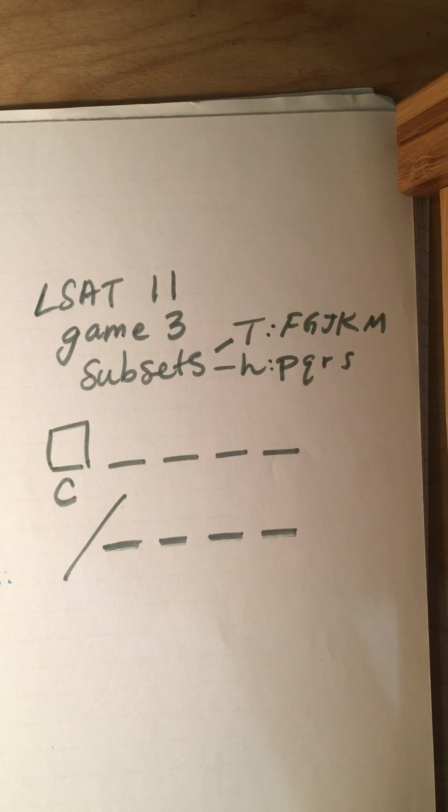So definitely not a beginner game, but there are still some elements to it that you can use as you're building your foundations. So things like the subsets part and the fact that it's an in and out game, those would be more foundational skills.